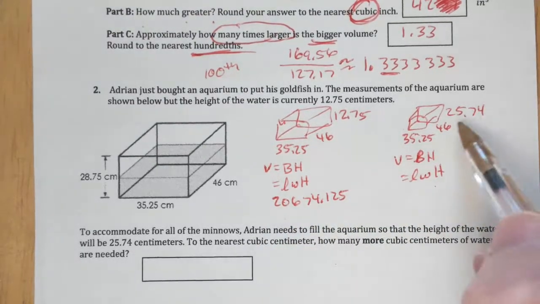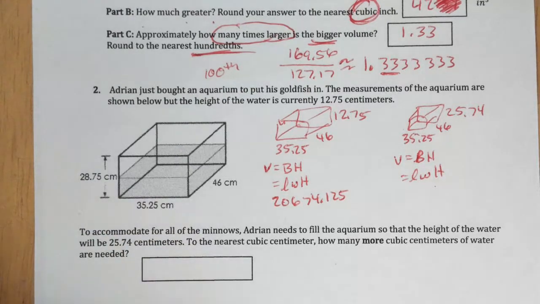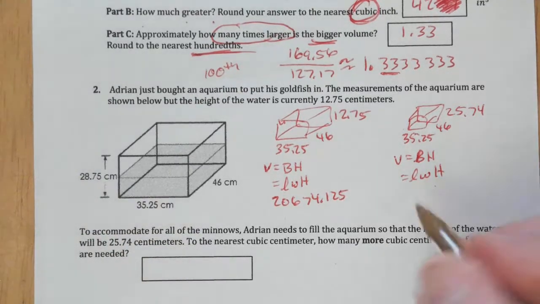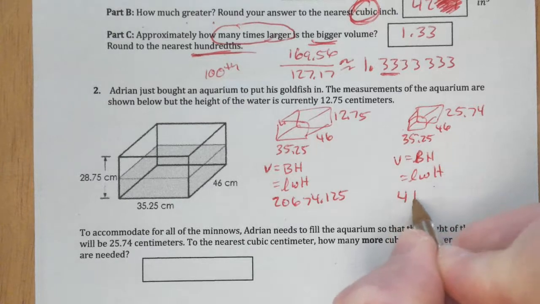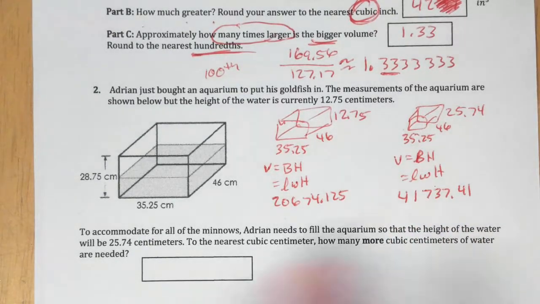Okay, then same thing on the other one. So 35.25 times 46 times 25.74, and you pop out with 41737.41. All right, so those are the two volumes.